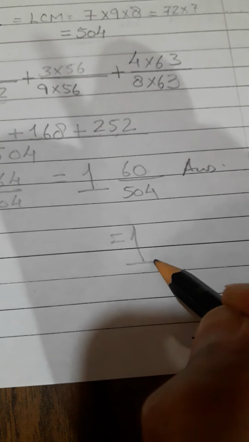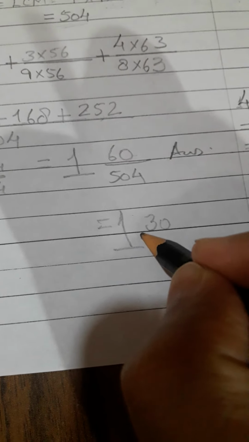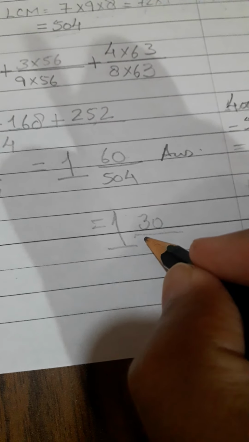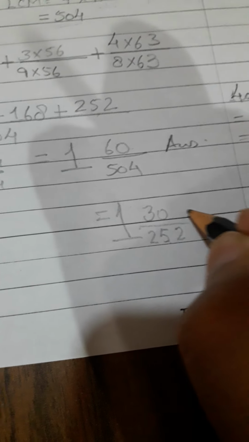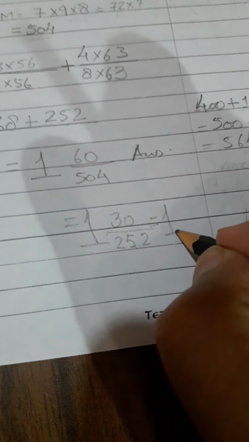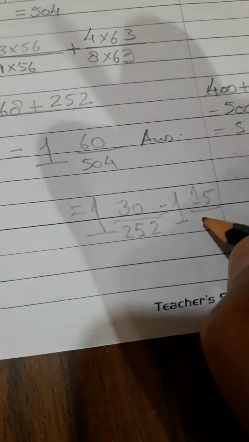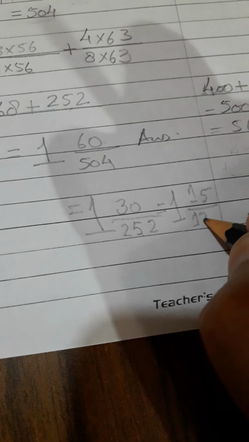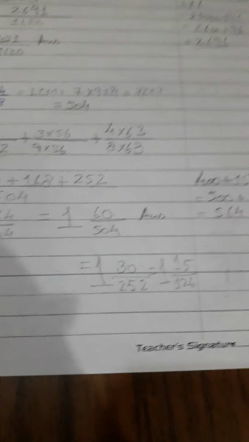So write 1 here. 2 how many times 60? 30 times 60. And 2 25 is 50. 2 2s are 4. Further it can be divided, see. 2 15s are 30. Right? And 2 12s are 24. 2 6s are 12. So now you can leave it at this. Right? So 115 over 126, the smallest fraction that you can reduce it to is this much.